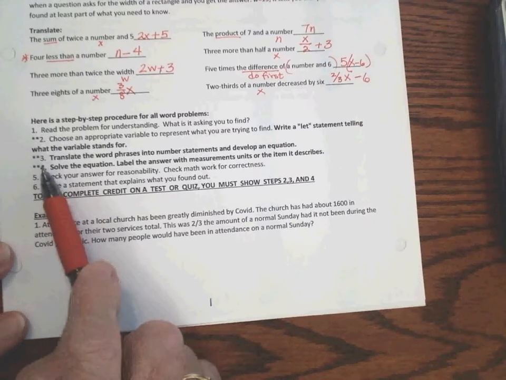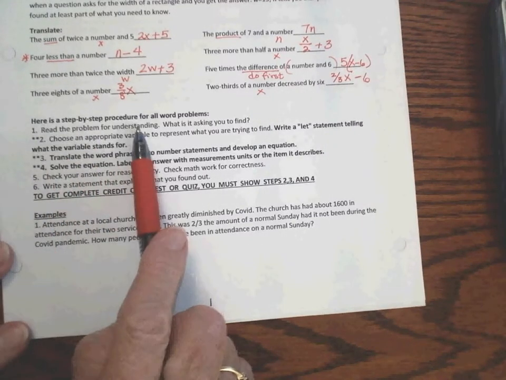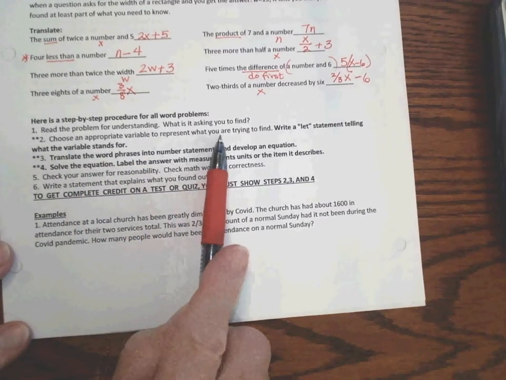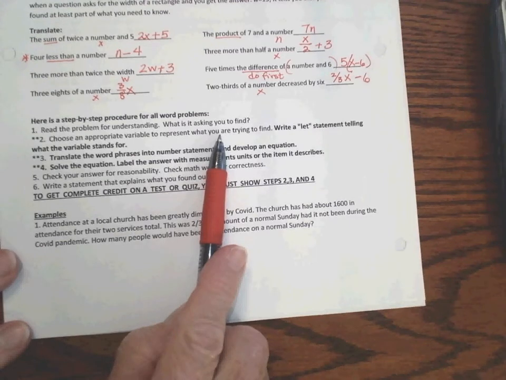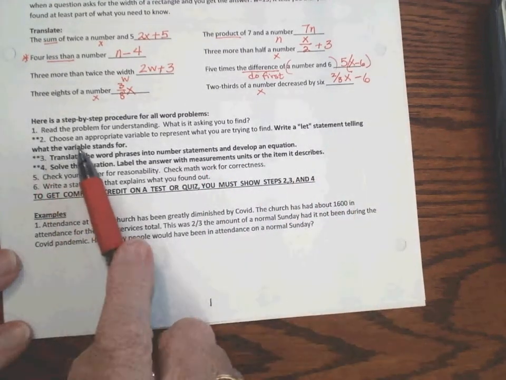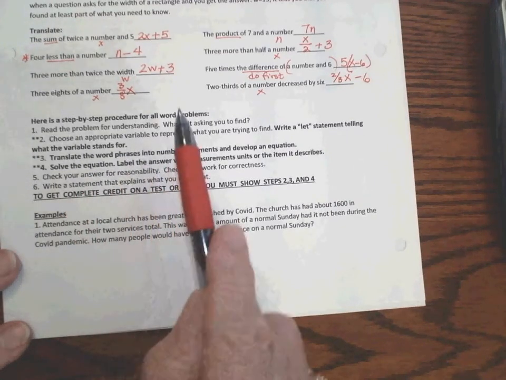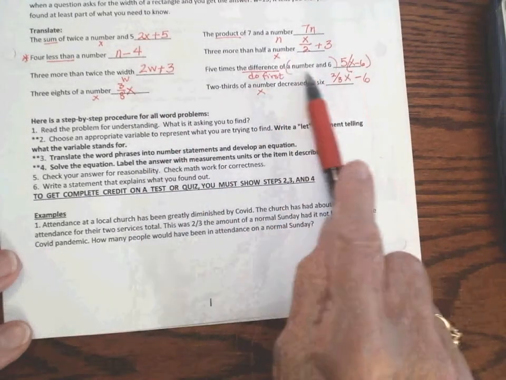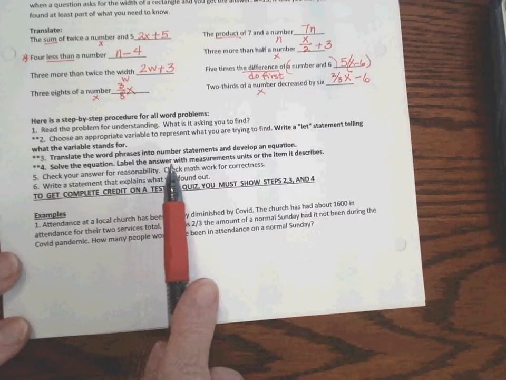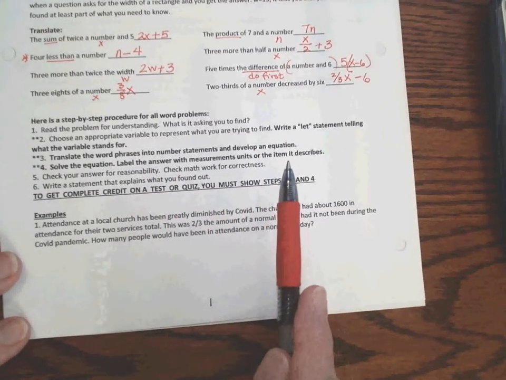Number 1, number 2, number 3, and number 4 have to be shown on your page. Obviously, read the problem is your own thing. Then you have to choose an appropriate variable to represent what the problem is telling you to find. And you have to write a let statement that tells me what the variable stands for. Then you're going to translate the word phrases, and you're going to get a number statement that looks similar to these. Then you're going to solve the equation and then label the answer. If it has to do with measurements, then you need to label it.